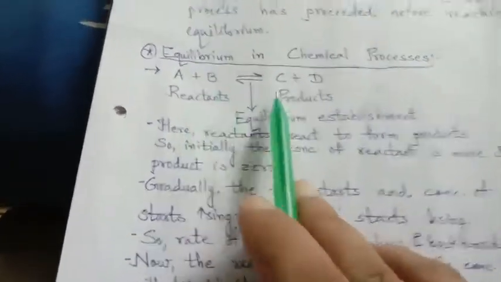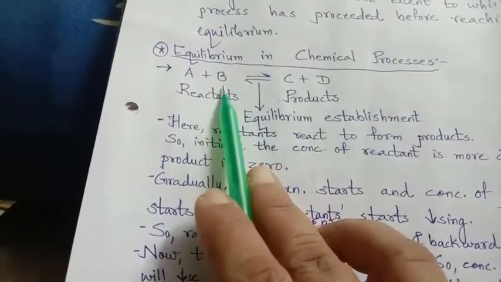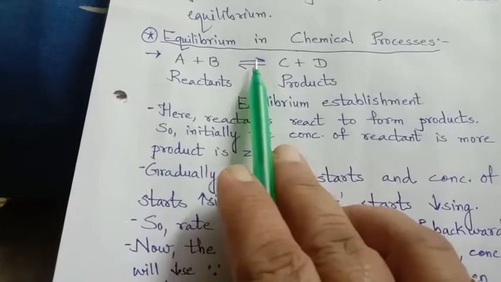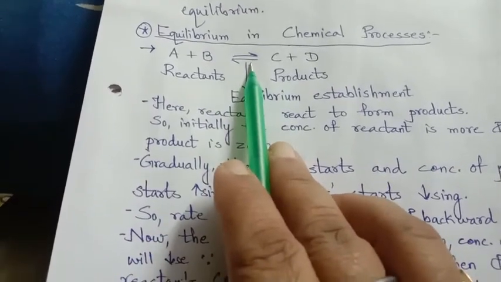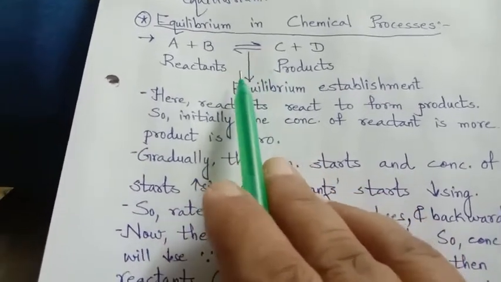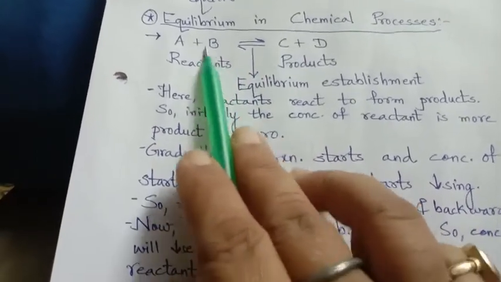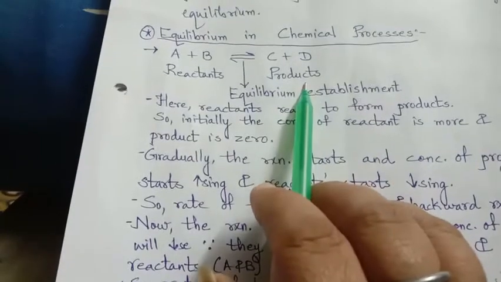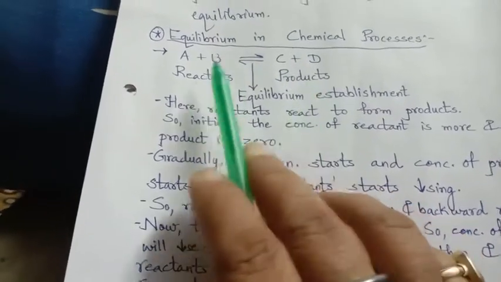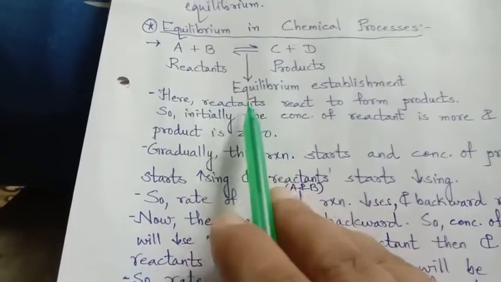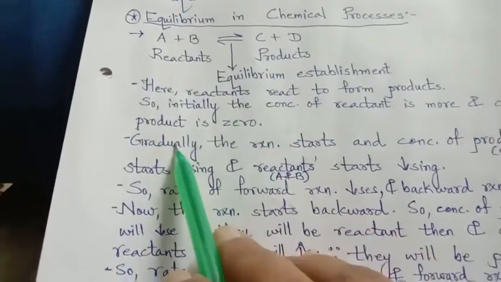And if this happens in both types of reaction, forward and backward, then definitely equilibrium takes place. When the rate of reaction of reactant to product, that is the forward reaction, and the rate of reaction of product to reactant, that is the backward reaction, become equal, we can say equilibrium is established.